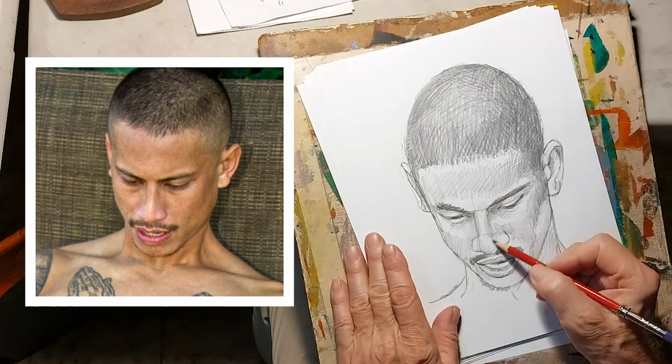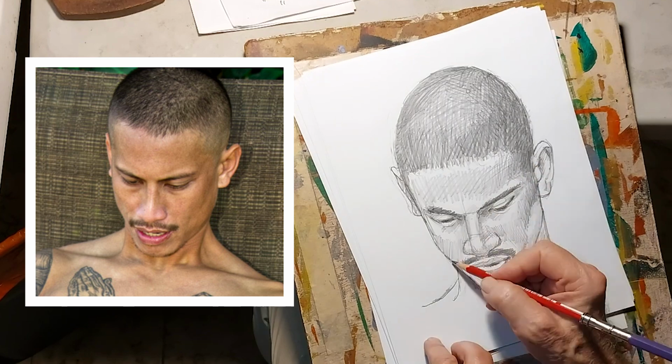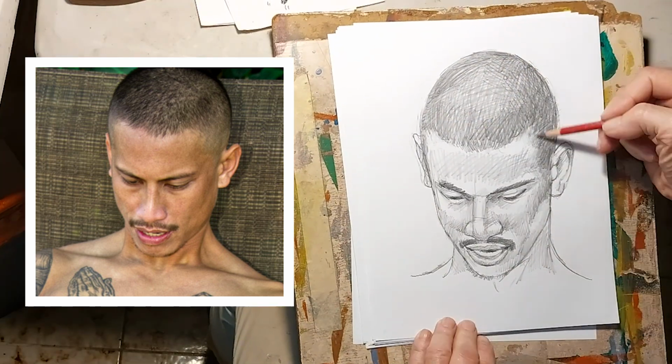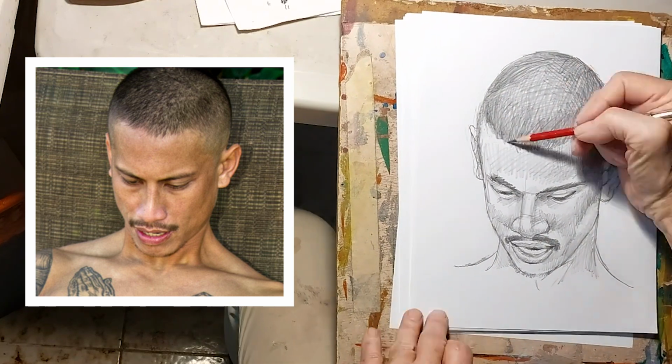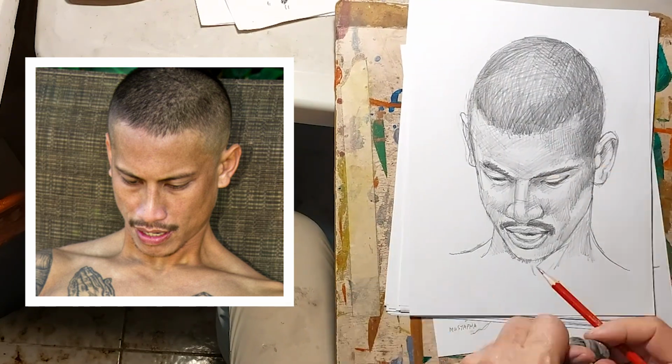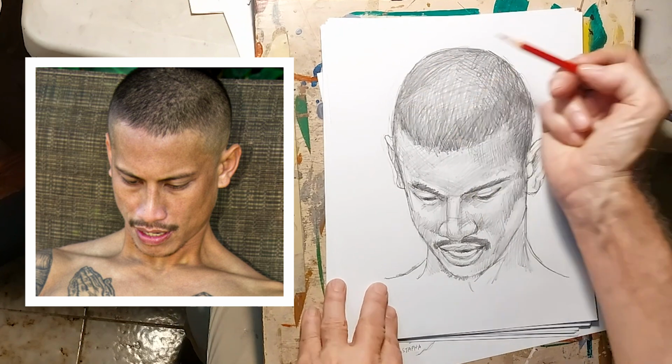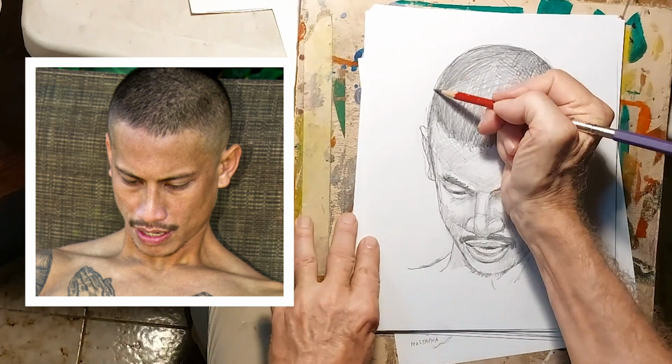As I was finishing this one, I realized that I had made the hairline pretty straight across when actually it follows the curve of the head. So I fixed that and now it looks much better. I also went back at the end and refined the shape of the top of the head just a bit, which also helps.